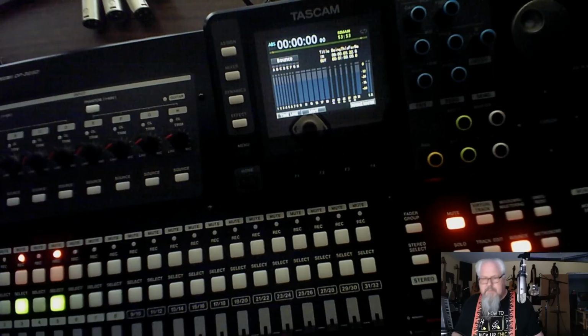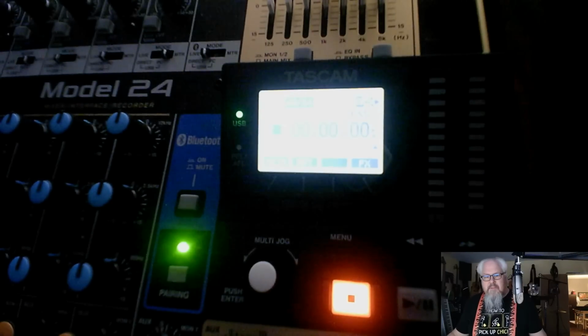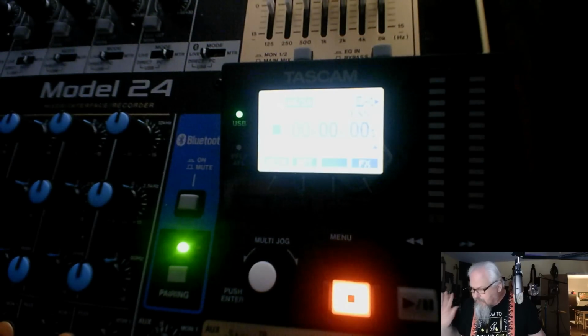So that one's done. Now we can move on to the Model 24. All right, so this has always been a pain in my side, the display on the Tascam Model 24. We'll work through it.